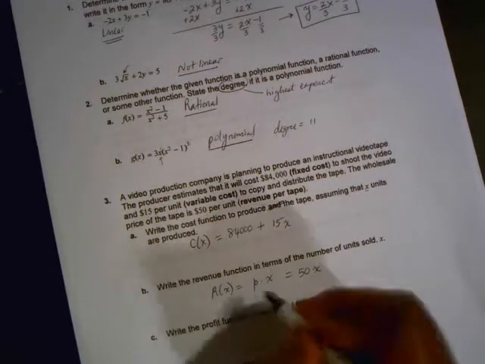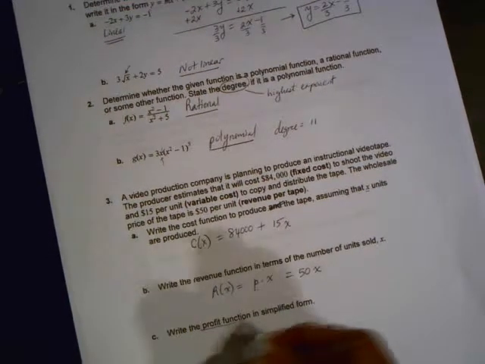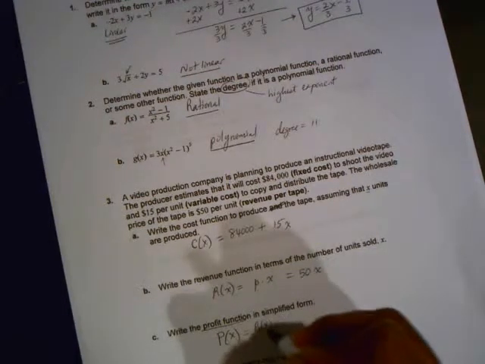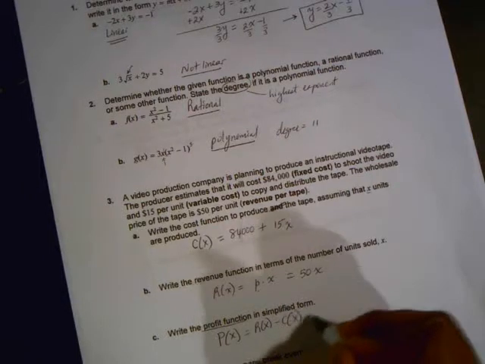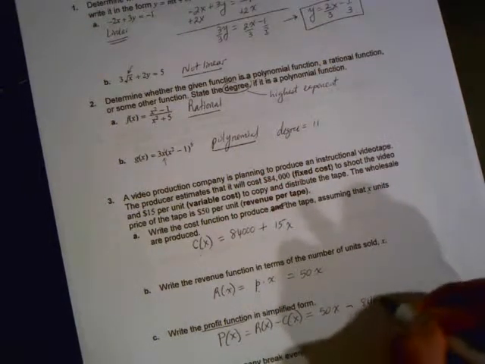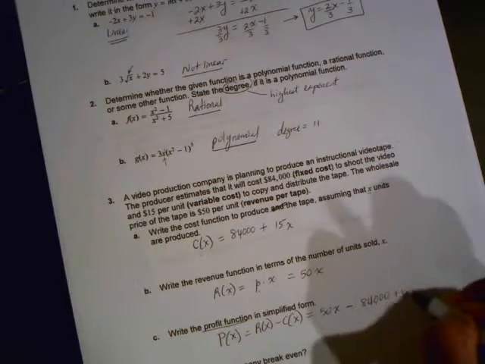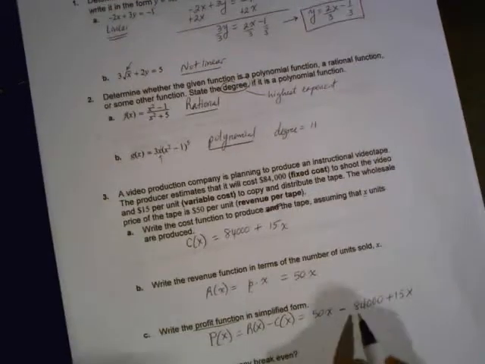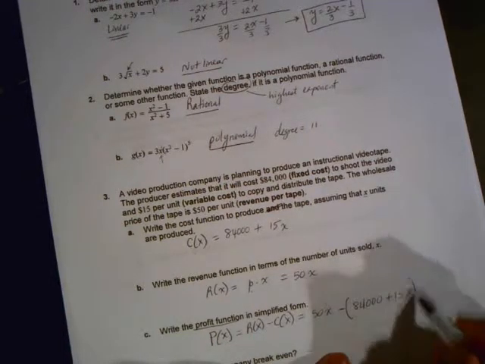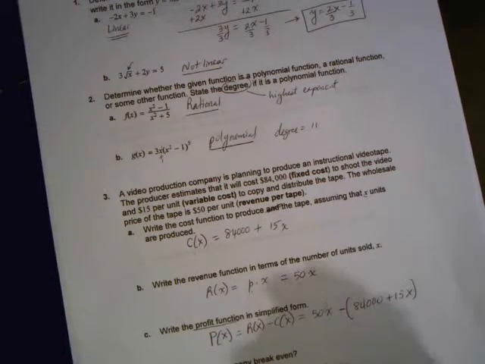Now notice that this is lowercase, whereas the profit function is going to be uppercase, and we saw earlier it's revenue minus cost. So that's 50x minus, now let's see if I can do this without making a mistake. You might notice here that this is revenue minus cost, and this should really have parentheses around it because it has two terms.